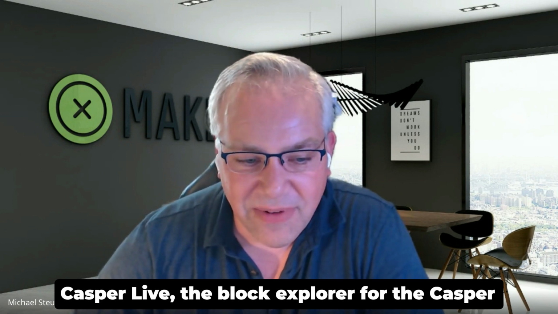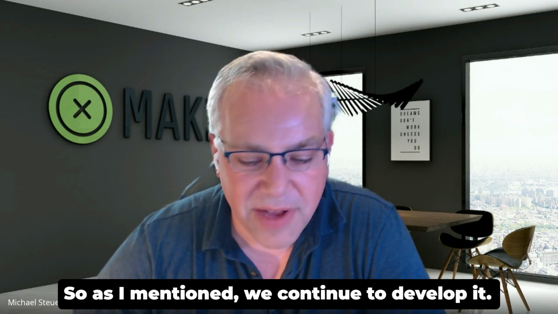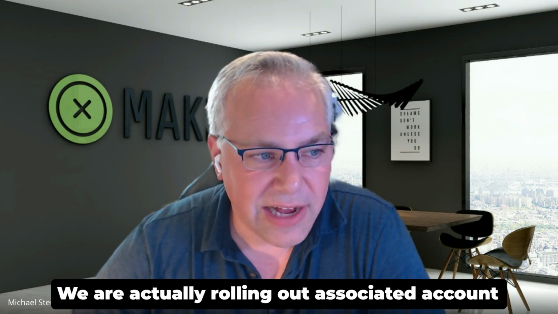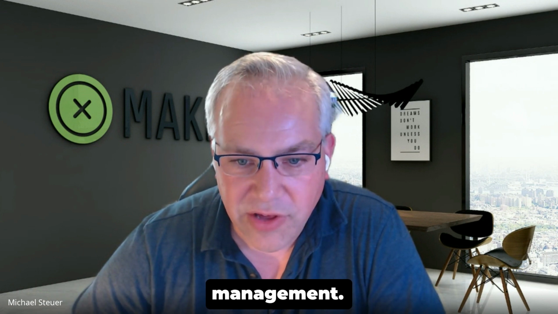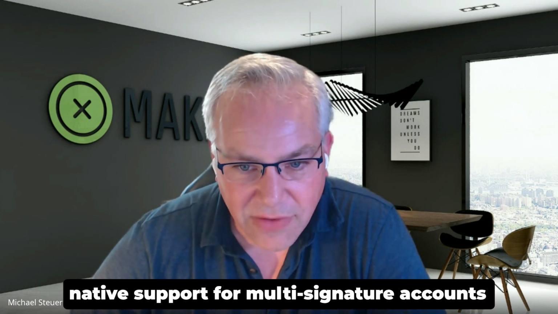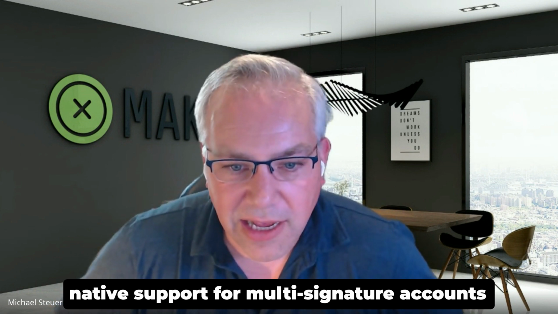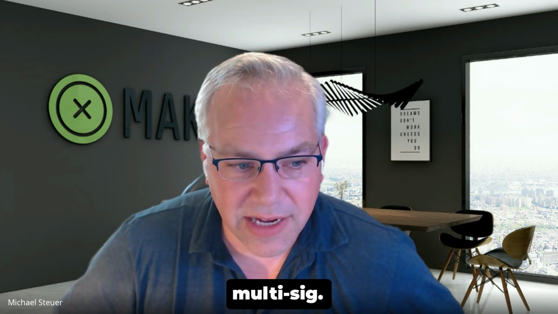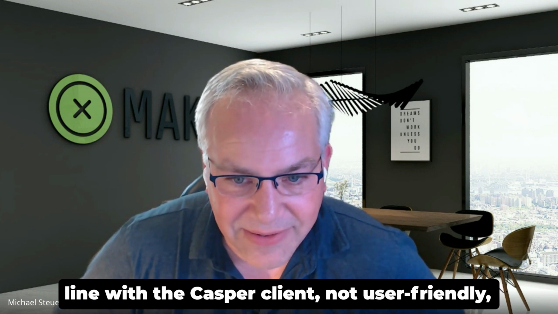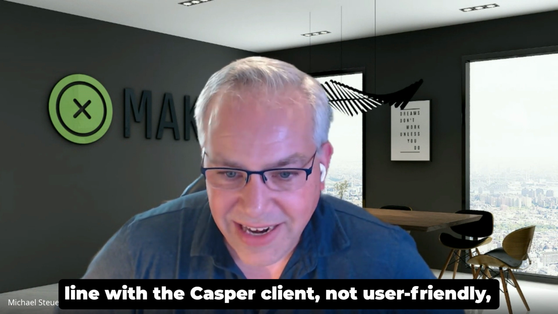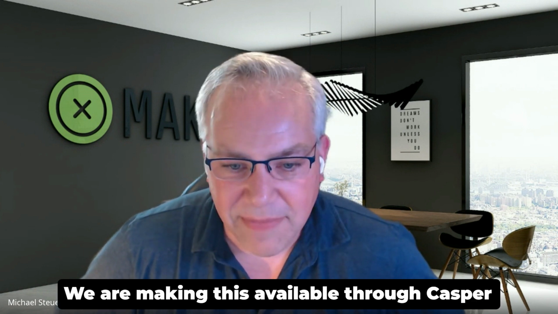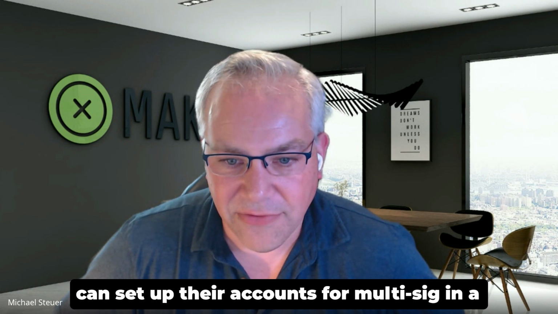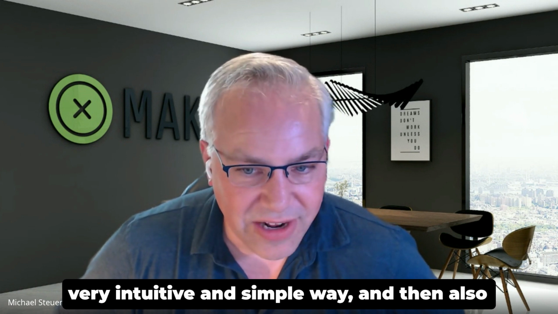Casper Live, the block explorer for the Casper Network. So as I mentioned, we continue to develop it. We are actually rolling out associated account management. As you might know, Casper has built-in native support for multi-signature accounts and transactions. Part of that is configuring your account for multi-sig. Currently, the only way to do that is command line with the Casper client, not user-friendly, not designed for mass adoption. We are making this available through Casper Live in the next few weeks, where anybody can set up their accounts for multi-sig in a very intuitive and simple way.